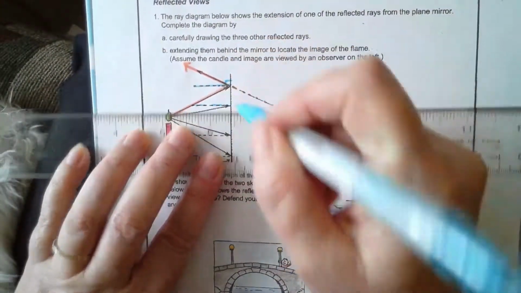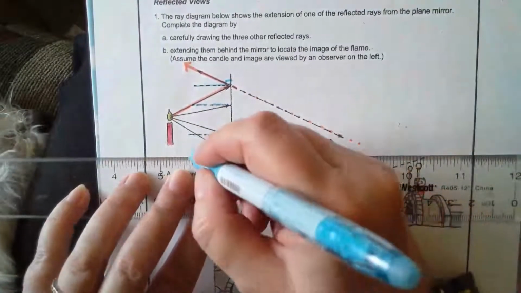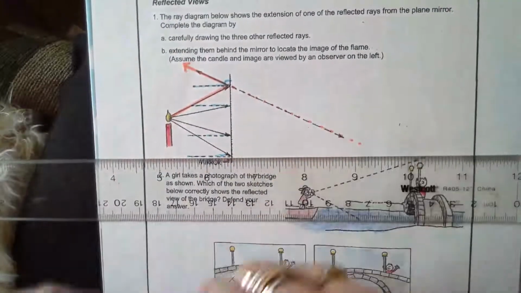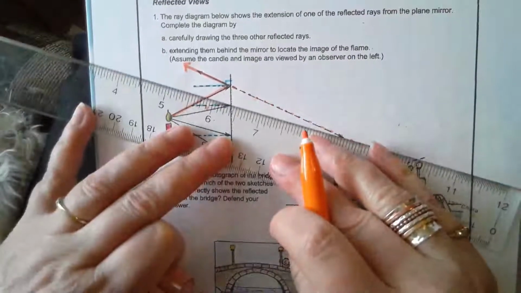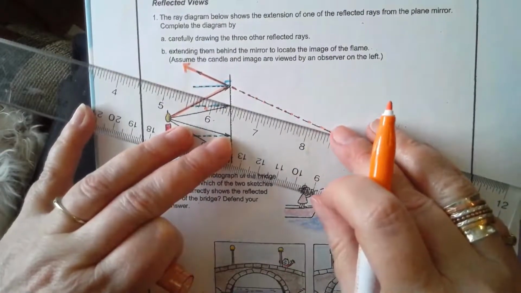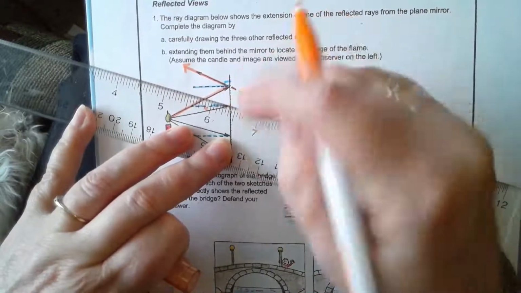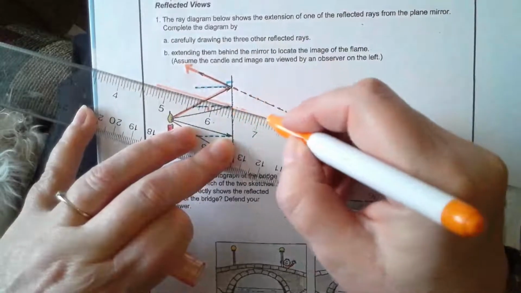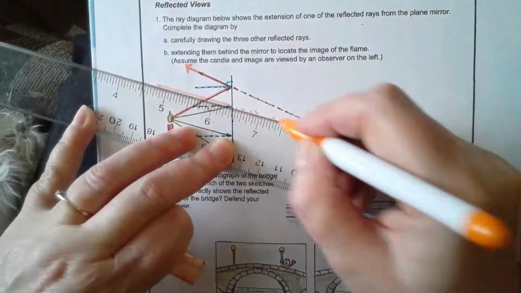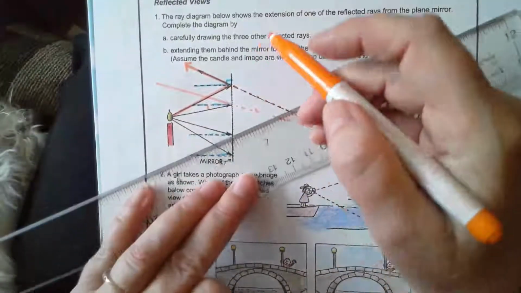So there's one, and there's one. So I want to estimate an angle that's coming off here so that my reflected angle is the same as my incident angle. And this one is going to bounce the other direction.